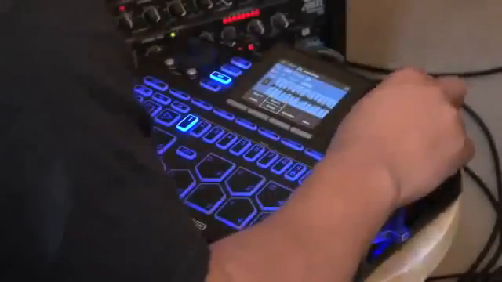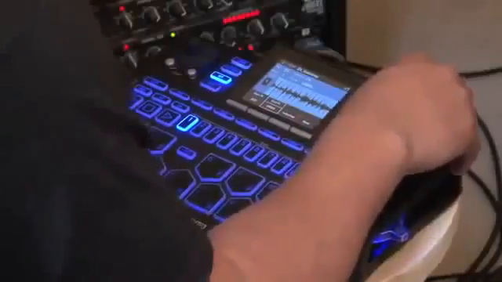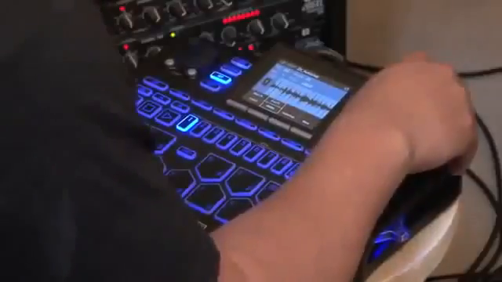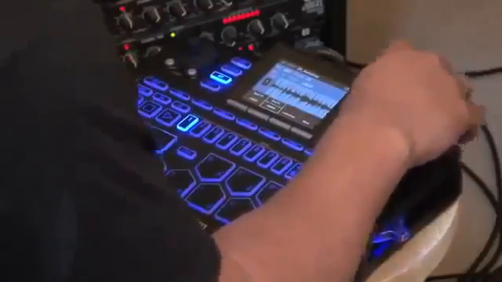I can also go in here and tweak the start and end points. So I could say, well, you know what, I just want the snare. And that has a little blip on the end of it, so I can go and cut that out. And I can edit all the little pieces individually.